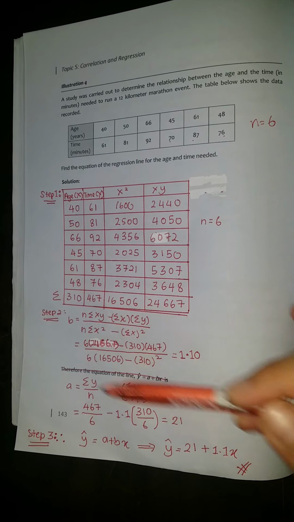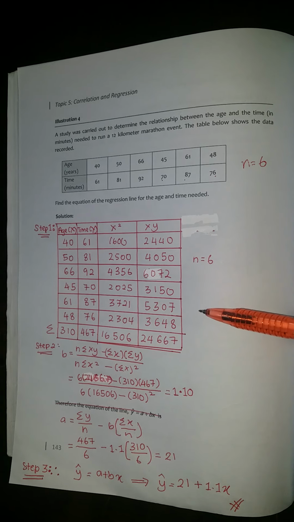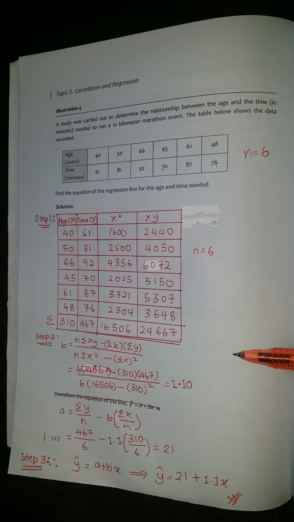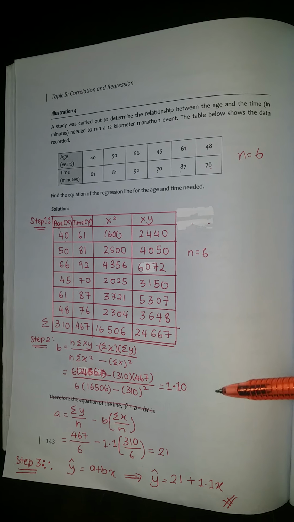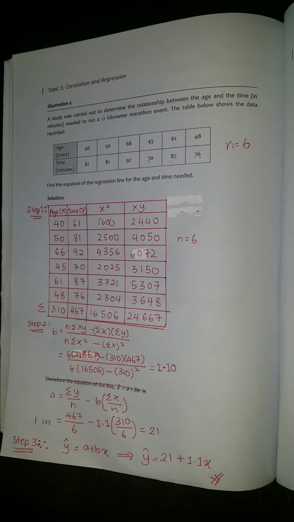Alright, is it clear? Hopefully you can understand how to find the linear regression equation by using this example. Okay. Okay, thank you.